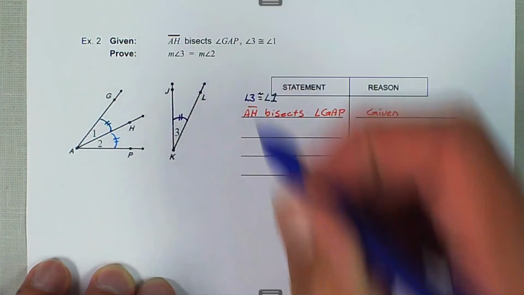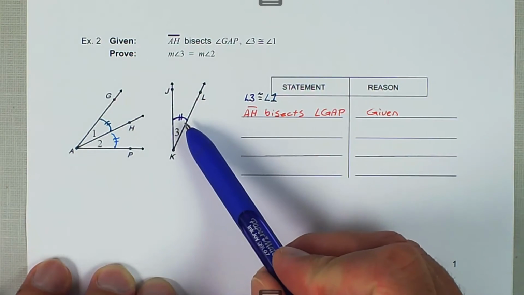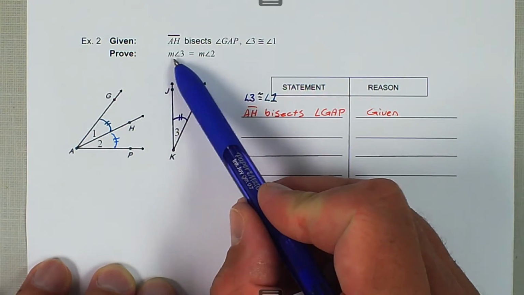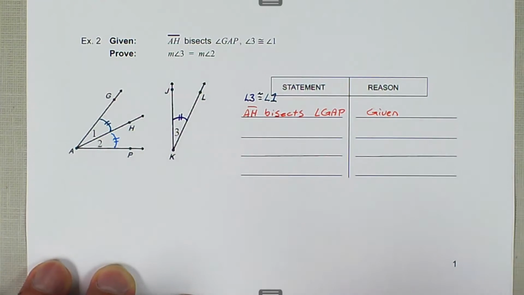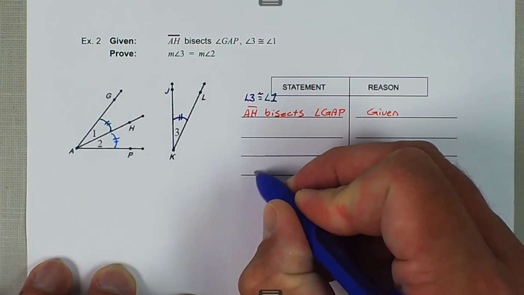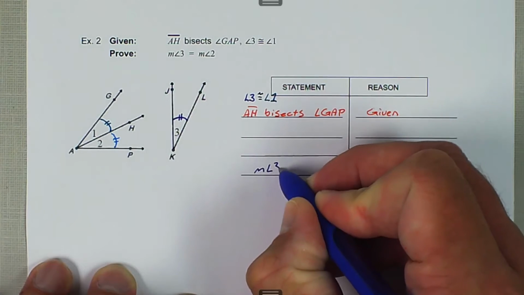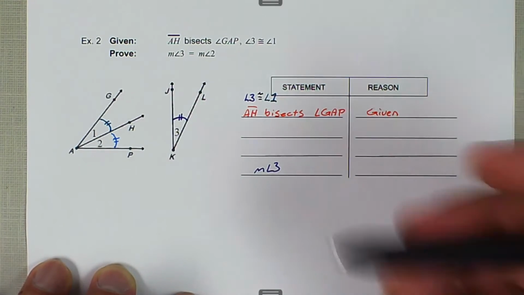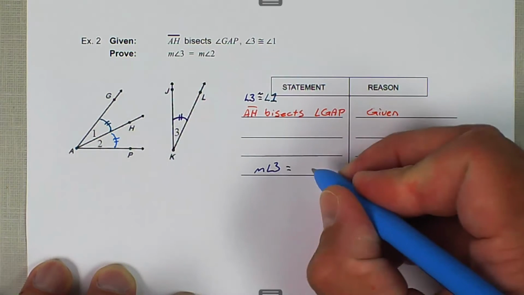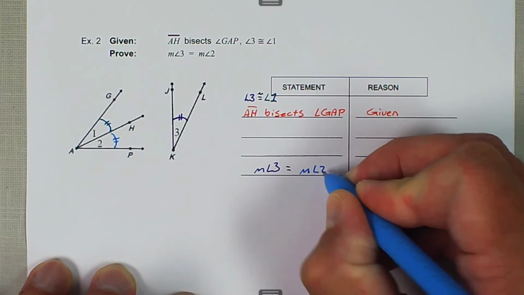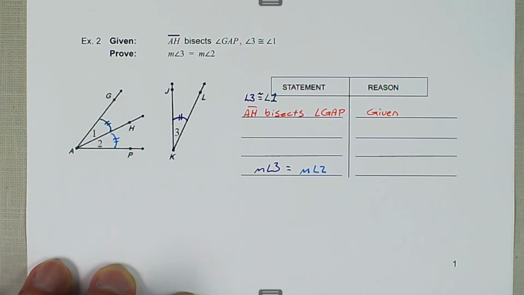Based off our drawing and the information they're given, our drawing already shows what we're trying to prove: the measure of angle 3 is equal to the measure of angle 2, but we have to do the steps in order to get there. So that's what we're trying to get.